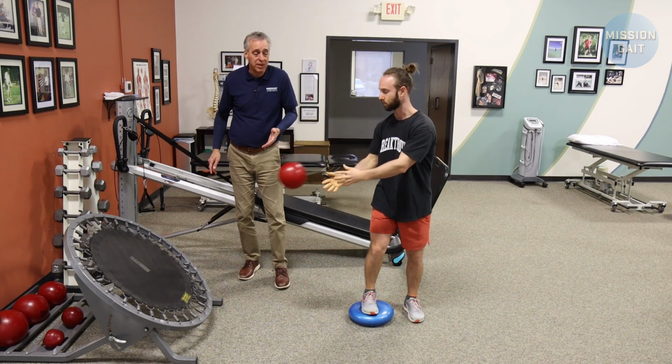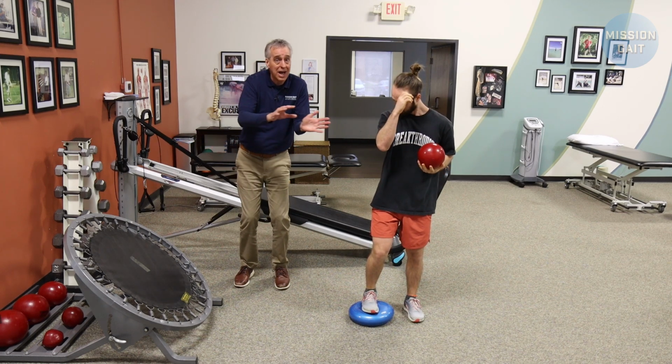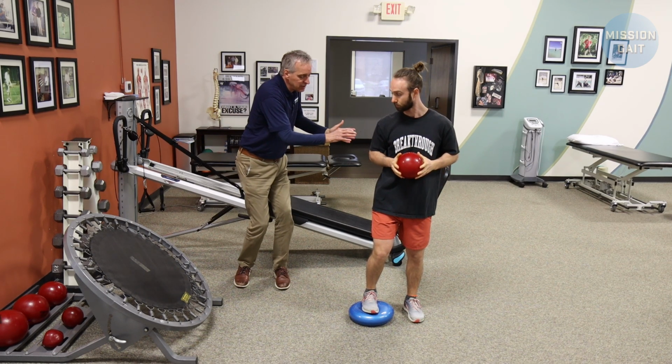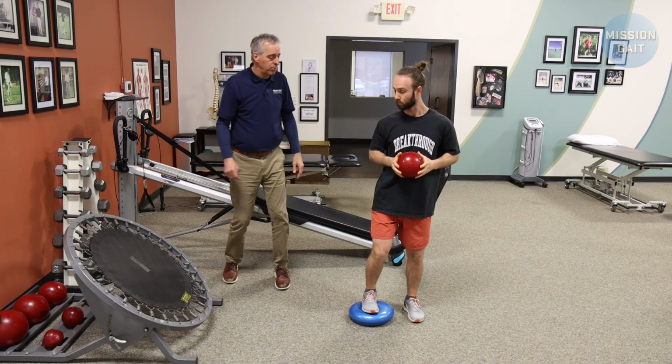Now, at the beginning, he may not be able to do that. He may just do a side toss without rotation and then add the rotation as he can tolerate more pressure.